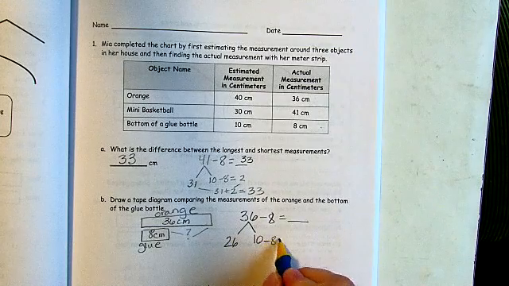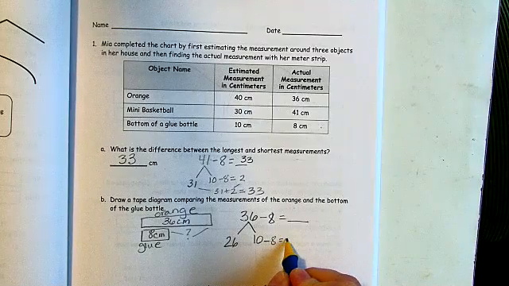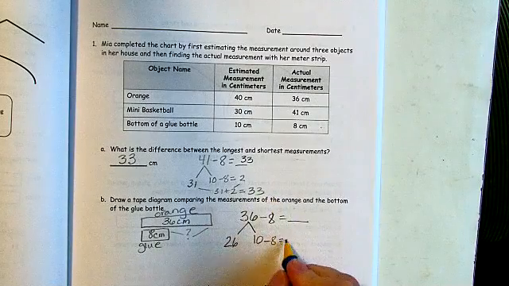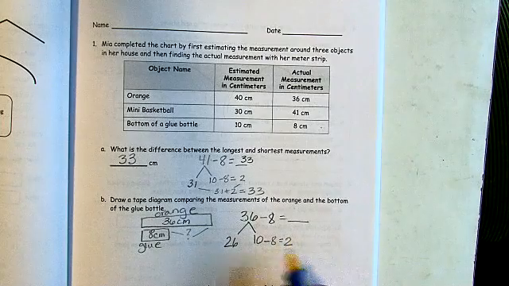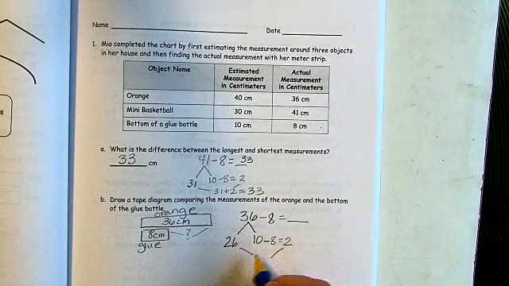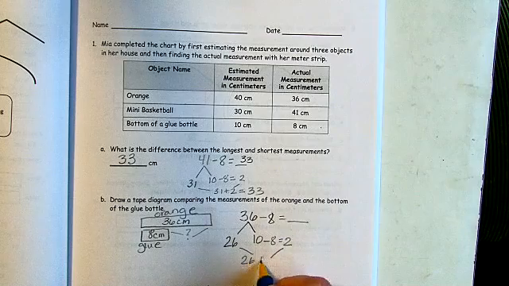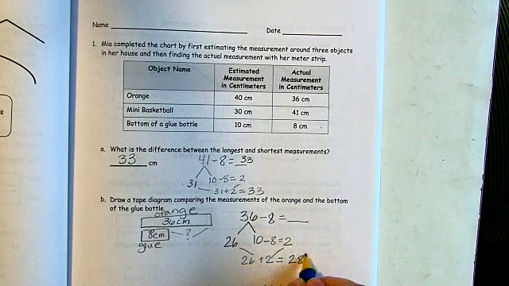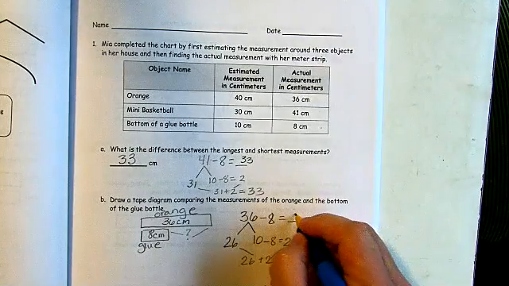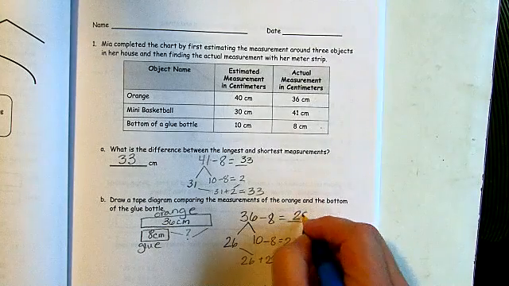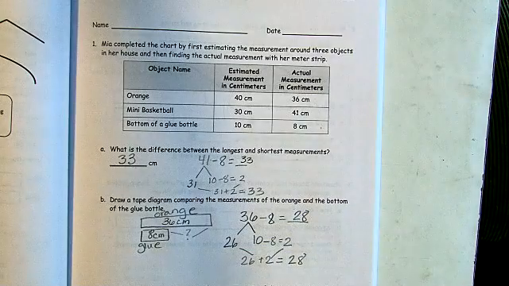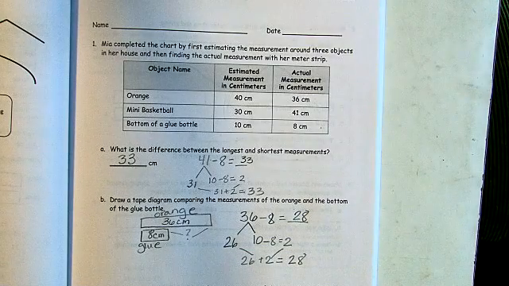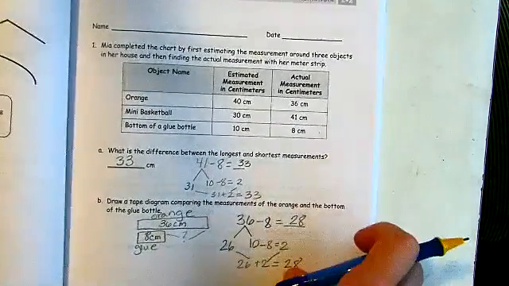10 minus 8, we just did that. 10 minus 8 is 2. And then we put our leftover parts back together. 26 plus 2 equals 28. So 36 minus 8 equals 28. They're asking us one more problem.